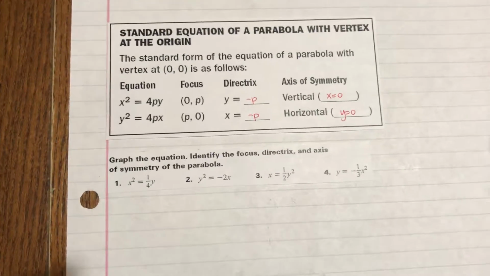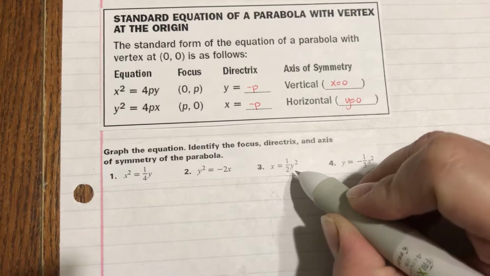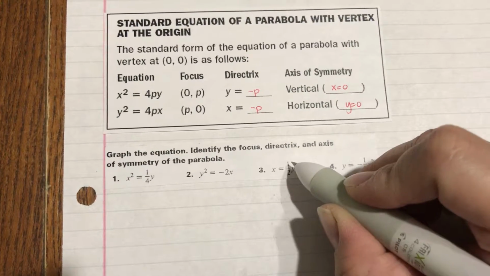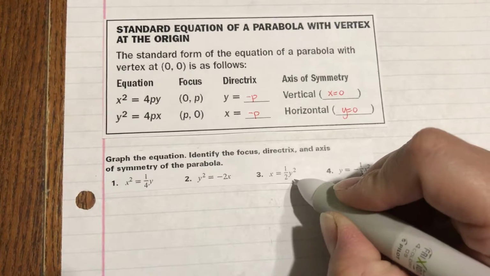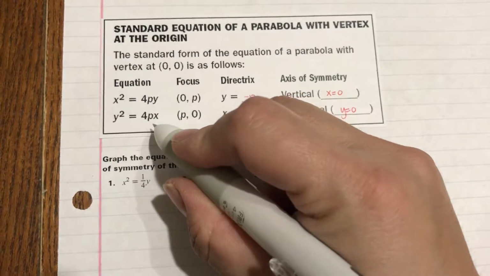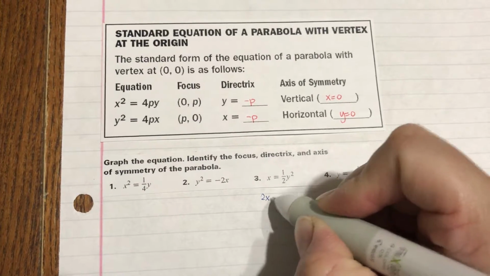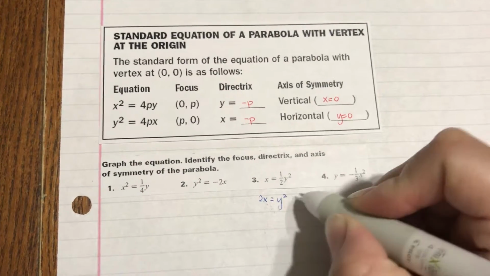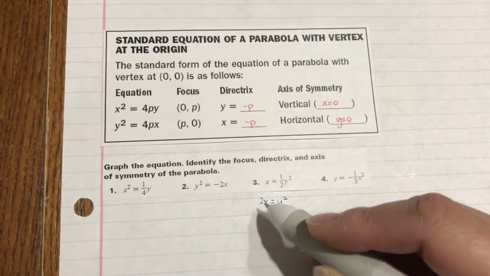When we left off of the notes, we were on number 3. Taking a look at the format of number 3, notice that y squared has a 1/2 accompanied with it. So what you want to do is move the 1/2 so that y squared is by itself, just like the format of our notes. Multiply both sides by 2, so you get 2x equals y squared.